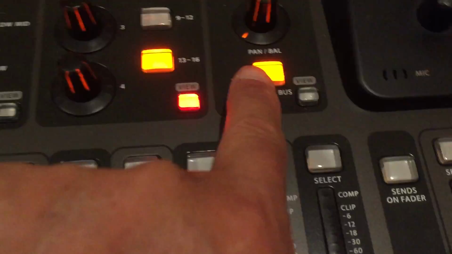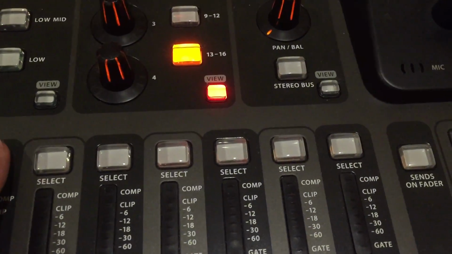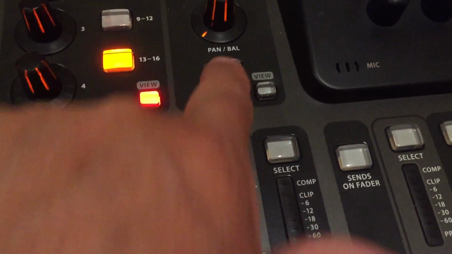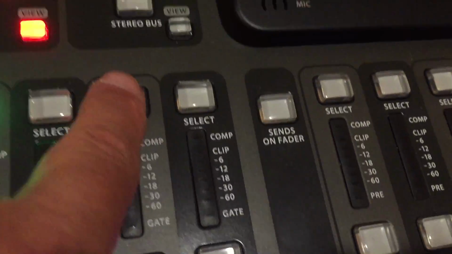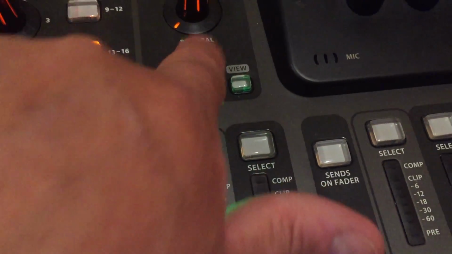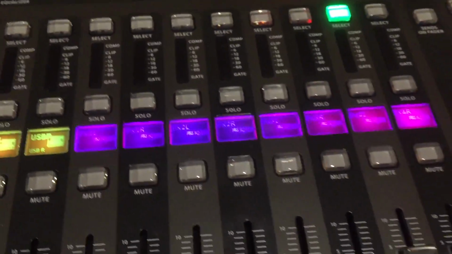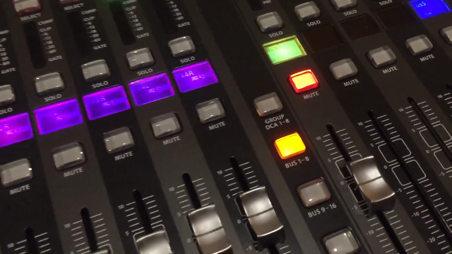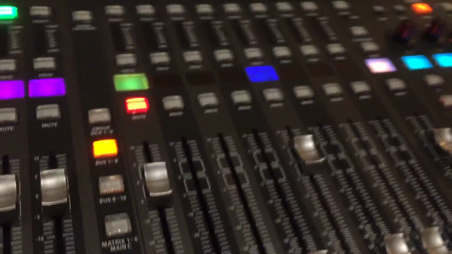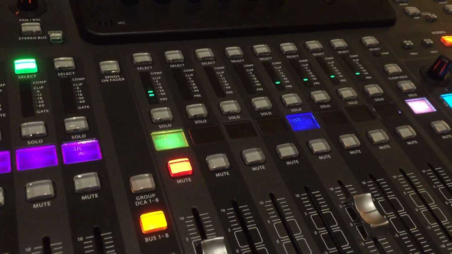Selecting the effects, deselecting the stereo feed, 15 and 16. So now you're not going to hear any reverb because it's not going anywhere. Check 1, 2.